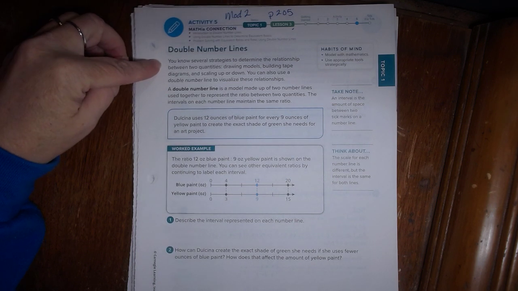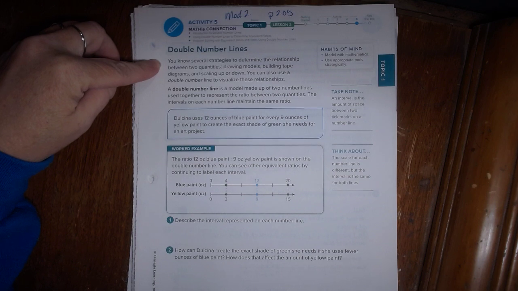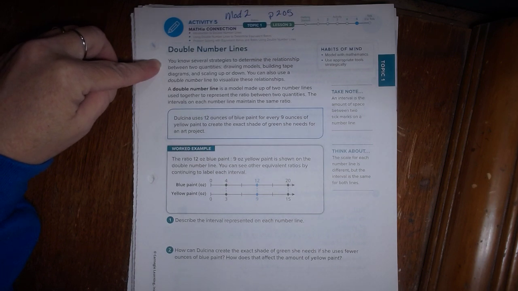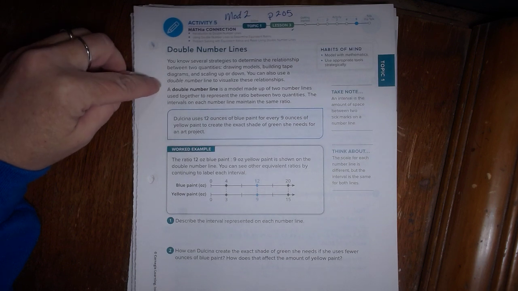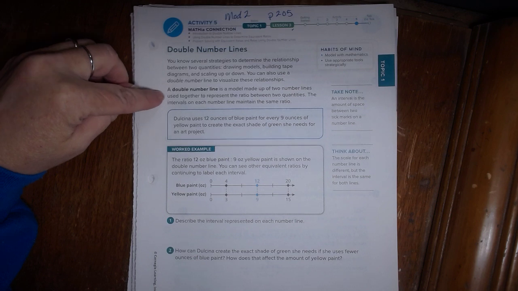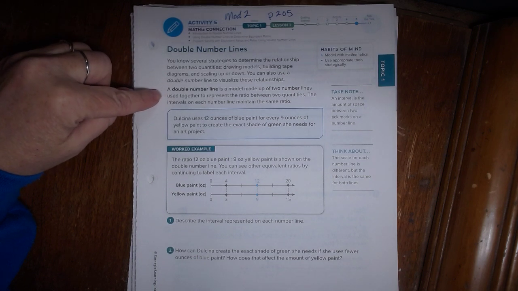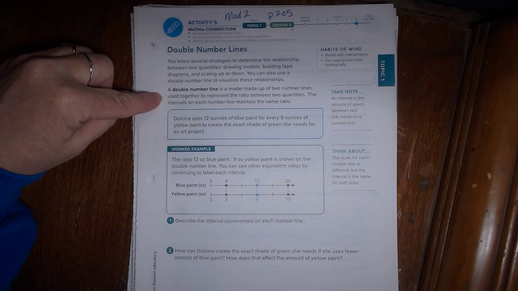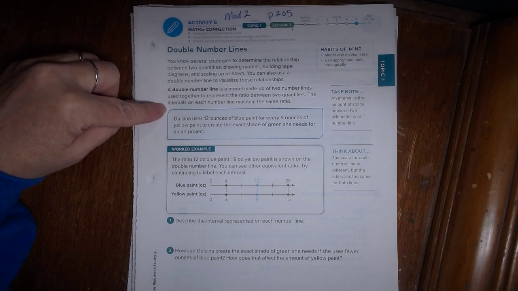Okay, so it says, several strategies to determine the relationship between two quantities: drawing models, building tape diagrams, and scaling up or down. You can also use a double number line to visualize these relationships. A double number line is a model made up of two number lines used together to represent the ratio between two quantities. The intervals on each number line maintain the same ratio.